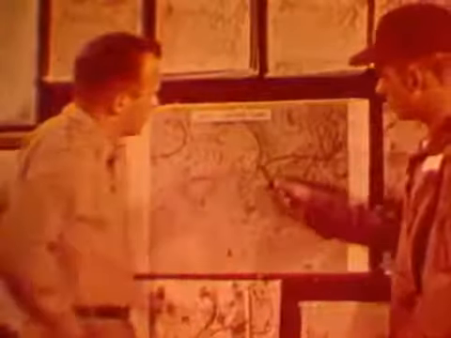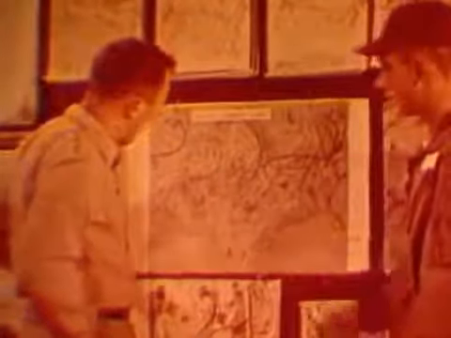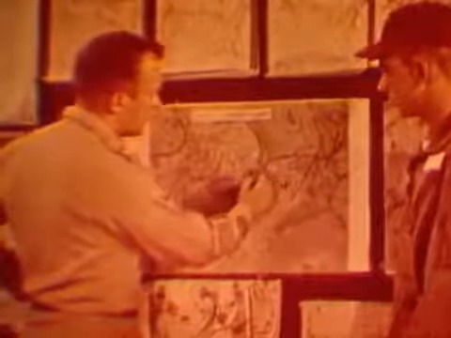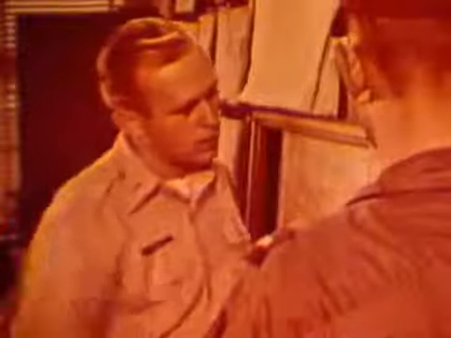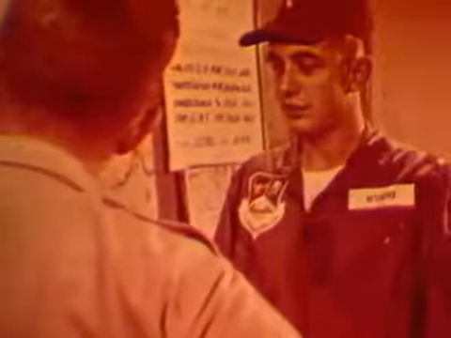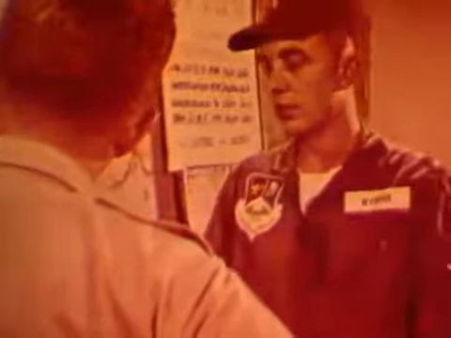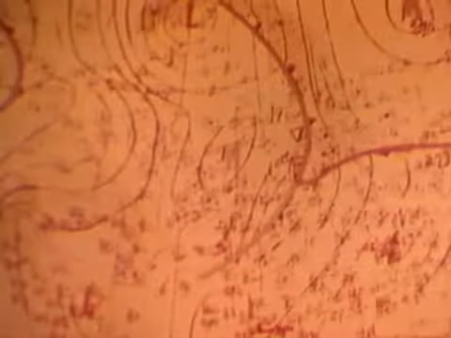In your flying experiences, you will find that the occluded front has the characteristics of both the cold and warm fronts. In this film, we'll see the development of the occluded front, how it forms, and its associated weather. On the surface weather map, an occluded front is shown by a solid purple line.